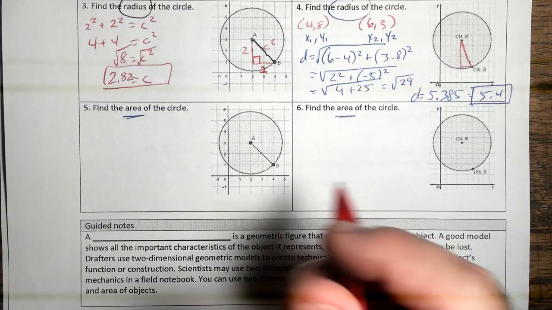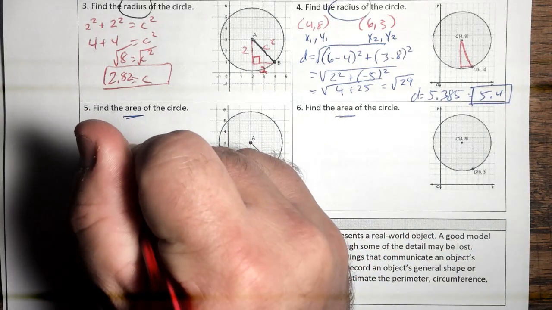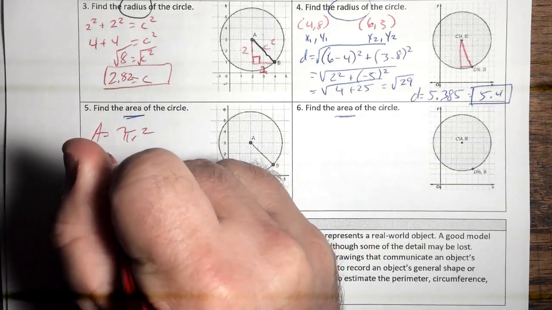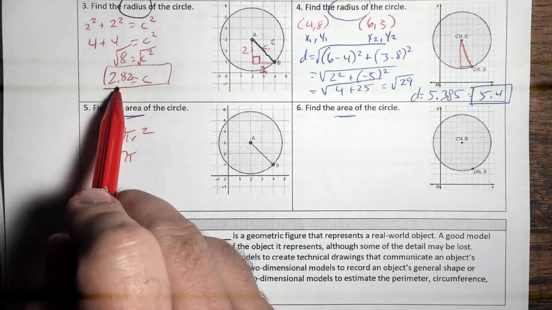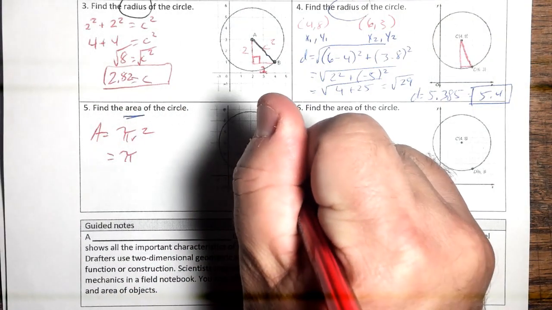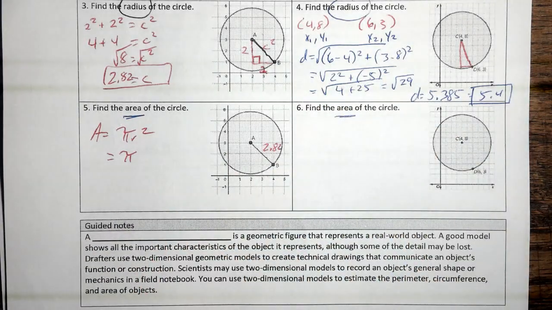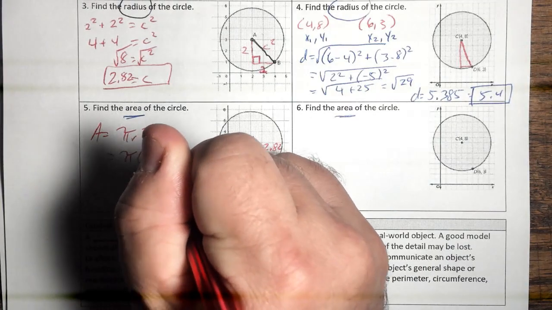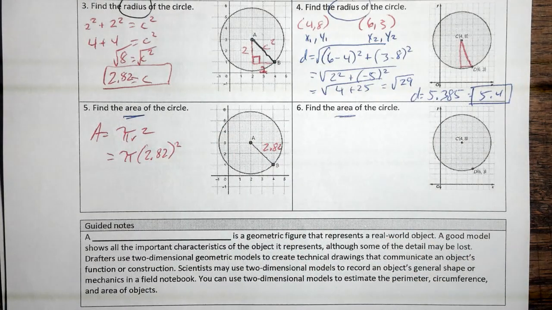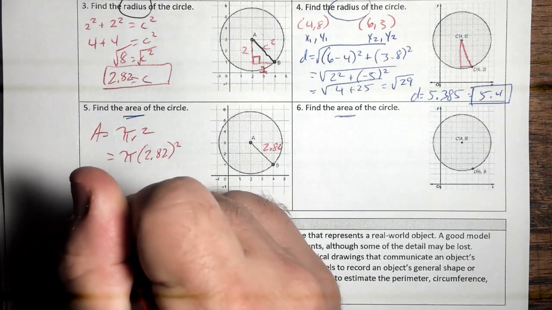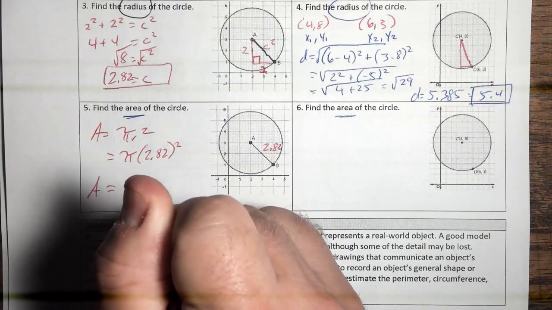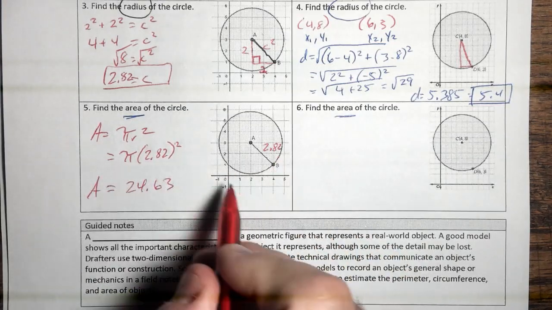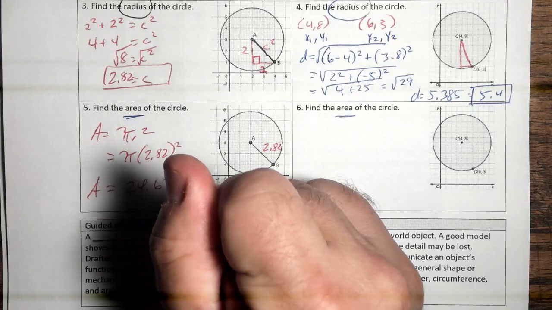So, area of a circle. A equals pi r squared. Now, we know from up above here that our r is 2.82. So it's going to be pi times 2.82 squared. Use our calculator. We're going to see that the area is 24.63. Now, it doesn't tell us a unit, so it's going to be units squared.